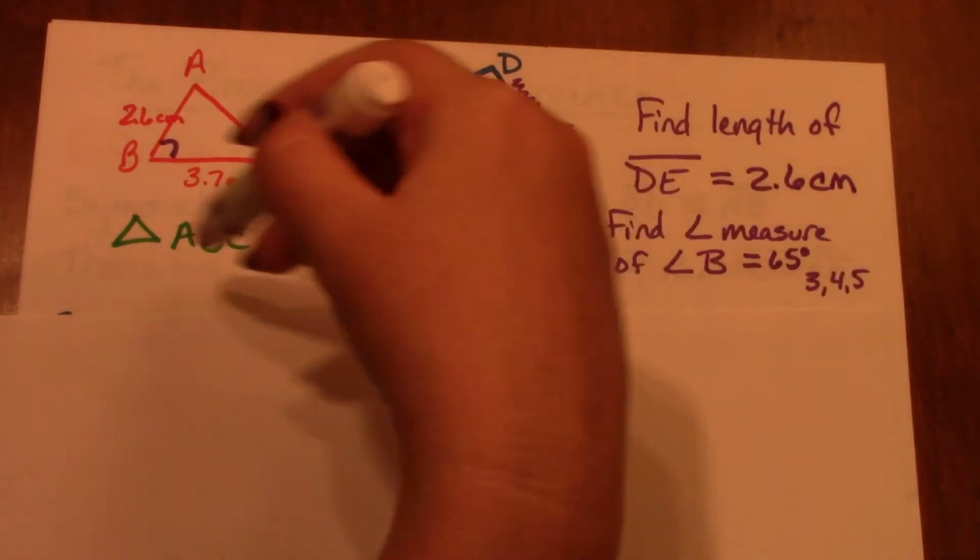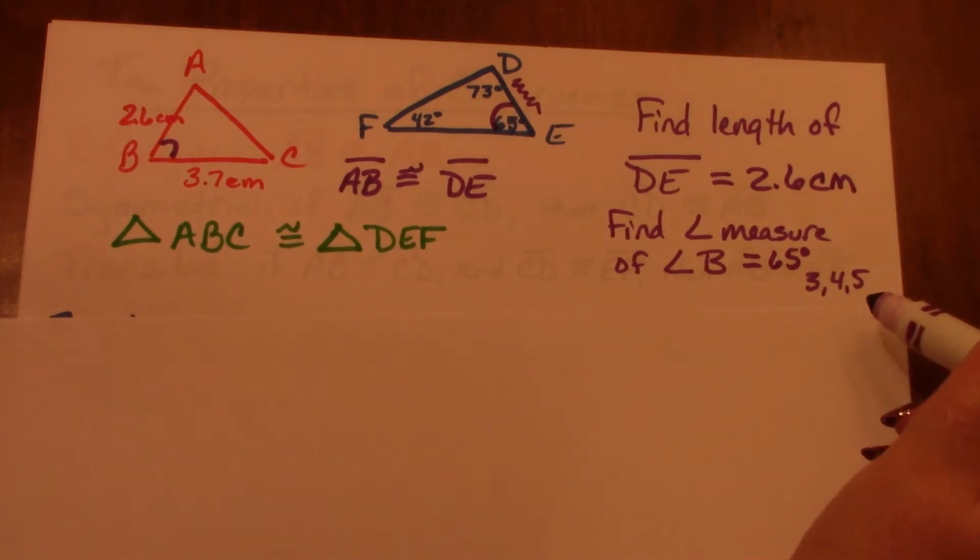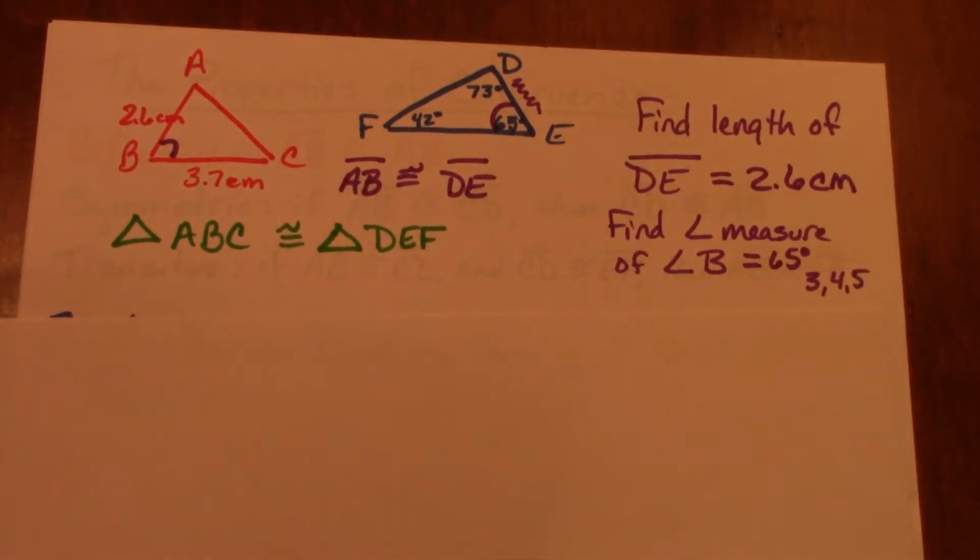So I'd like you to take a moment to practice this kind of thing with numbers 3, 4, and 5 on the following pages. Pause here and come back when you're done.